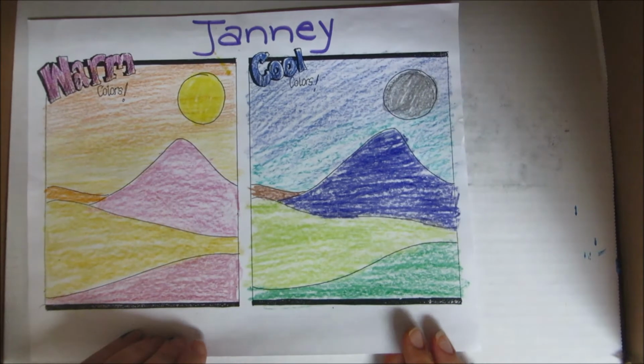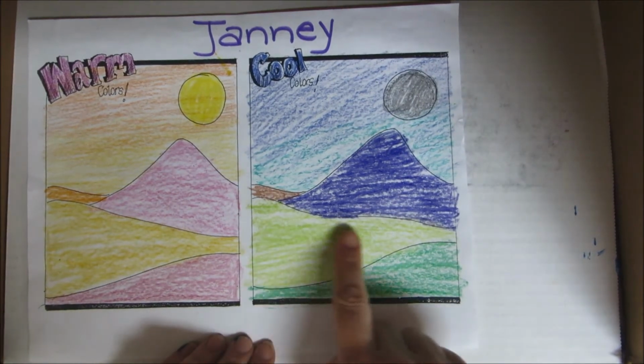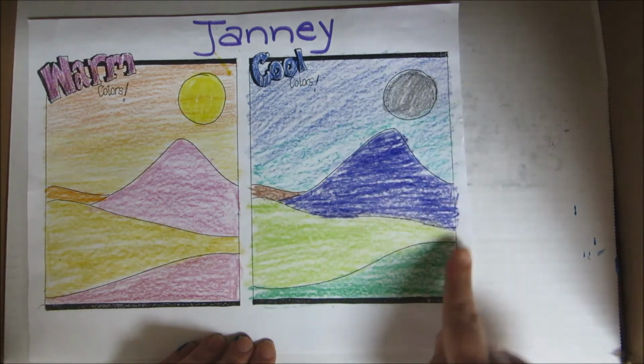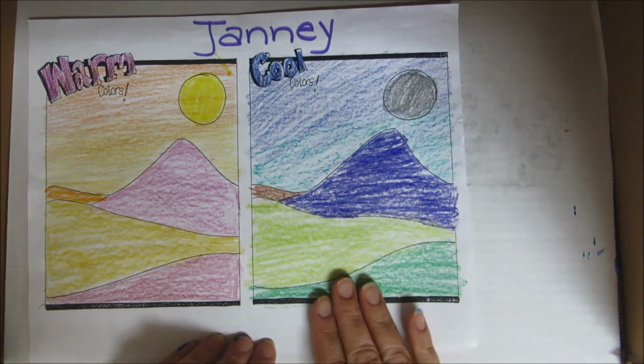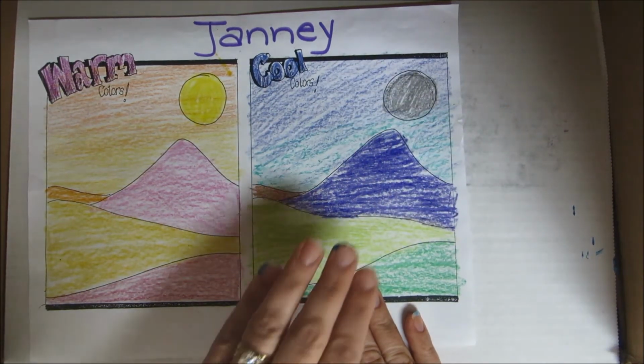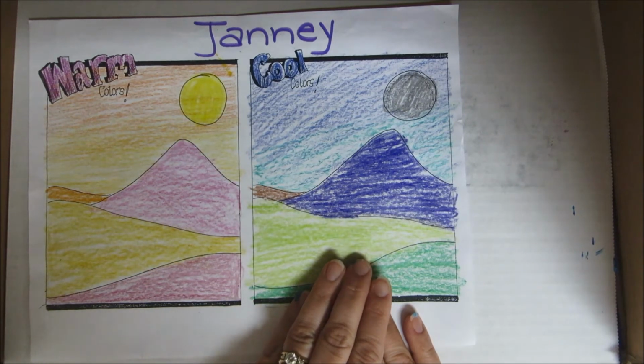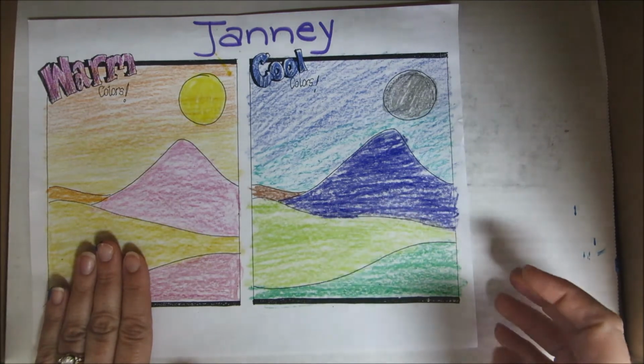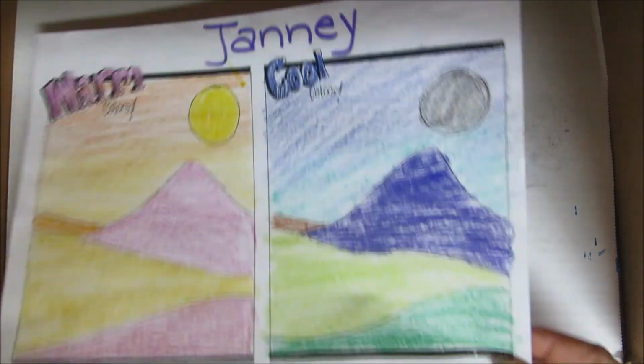But then if you look at this side, with the light greens and the purples and the blues, you can almost feel that this area, this picture, feels cooler, almost like a springtime, than this picture here, just because of the color that's used. Isn't that interesting? You can change the whole look or feel of a picture just by the colors that you use. Now we're going to show that in one picture.